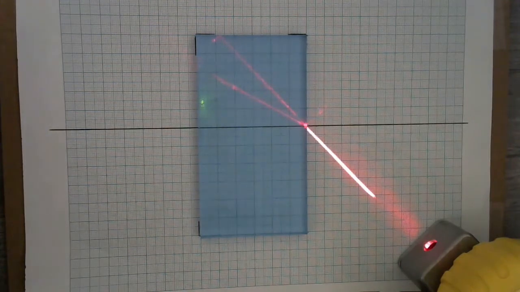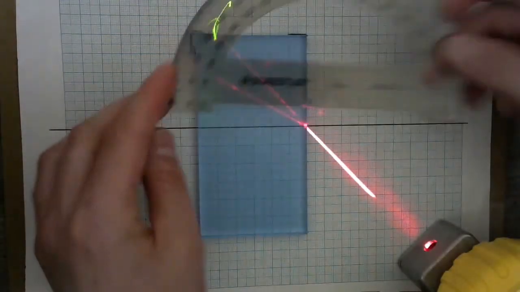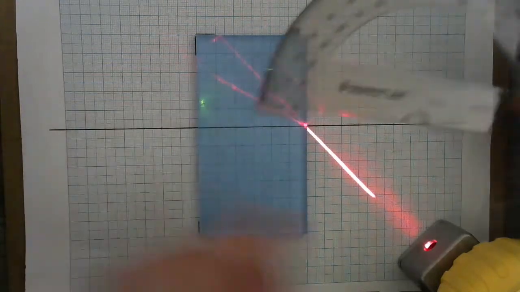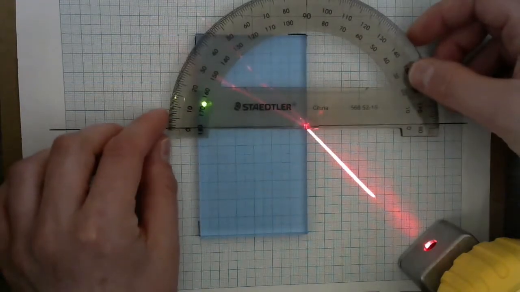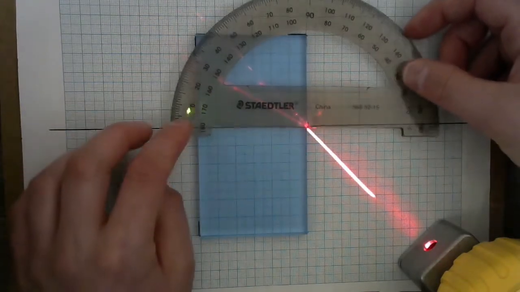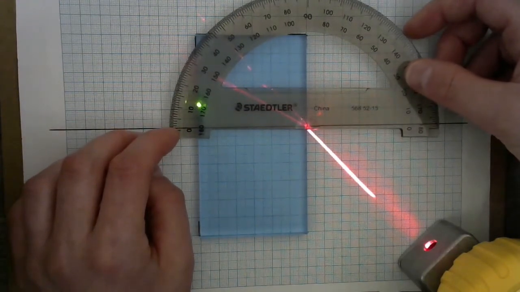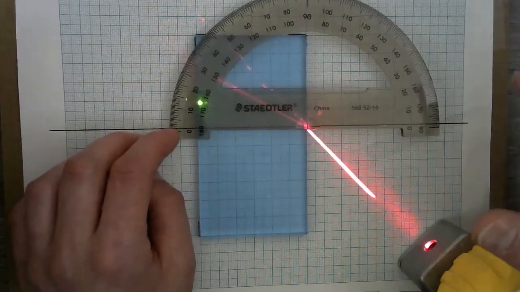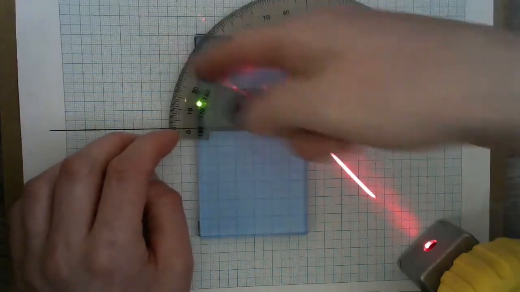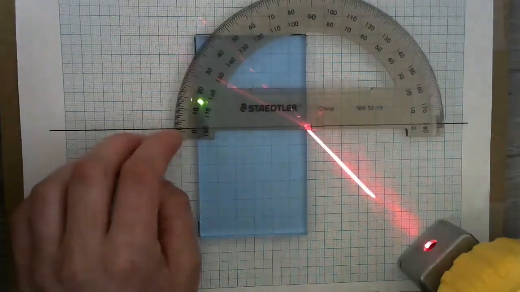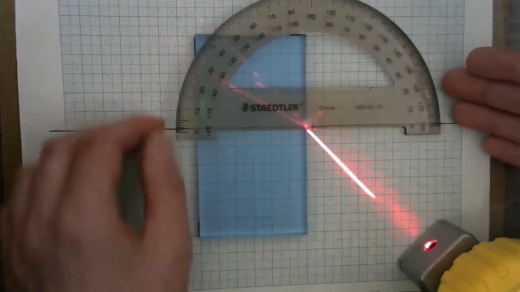So with these large protractors, if I want to measure this angle, so from the normal line to my refracted beam, I could place my protractor like this, but the block isn't actually wide enough to read off where the beam crosses over the protractor.